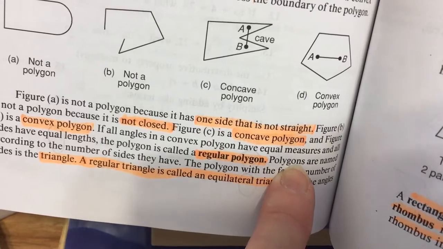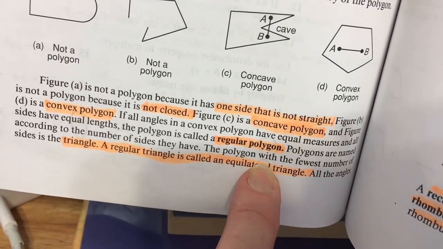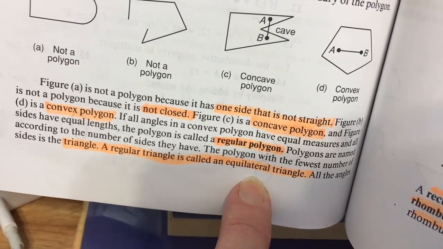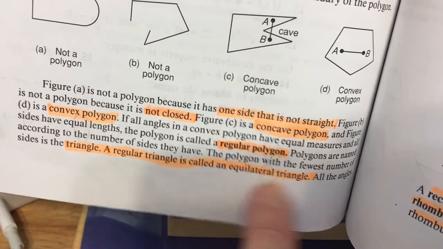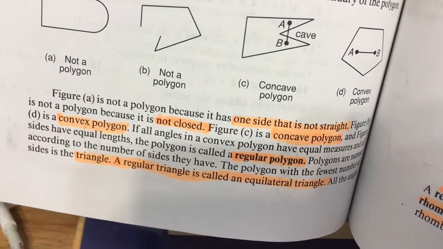Polygons are named according to the number of sides that they have. The polygon with the fewest number of sides is the triangle. A triangle is called an equilateral triangle, and we'll read the rest on the next page when I reposition this.